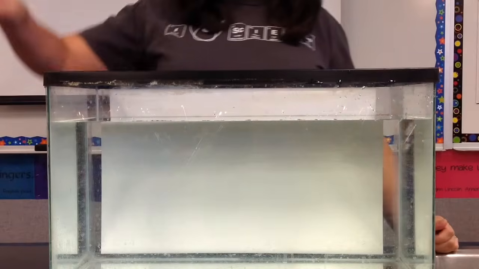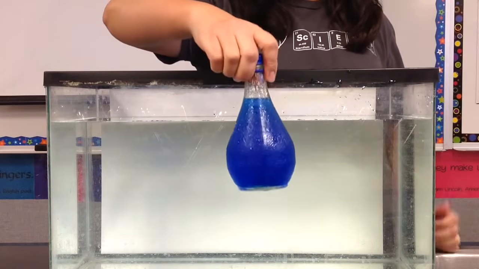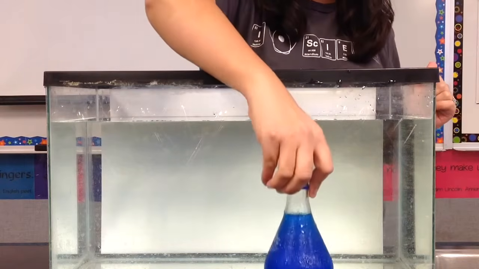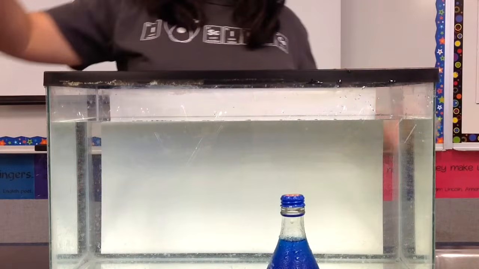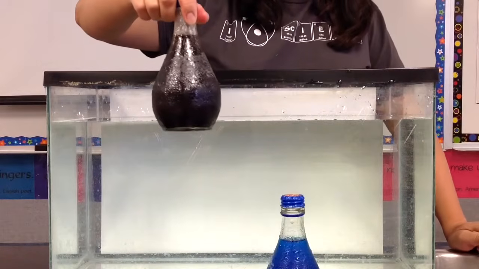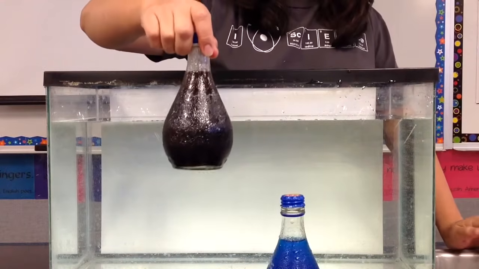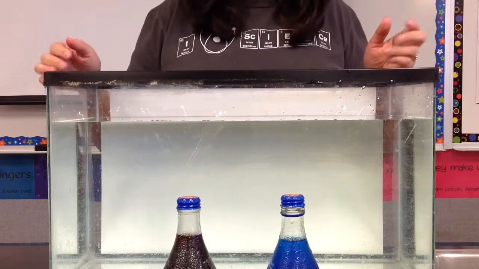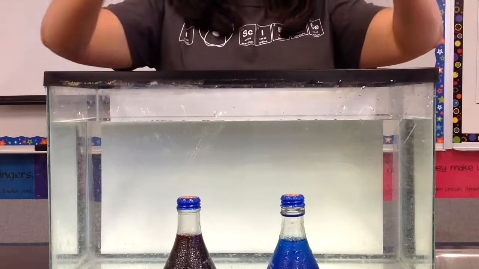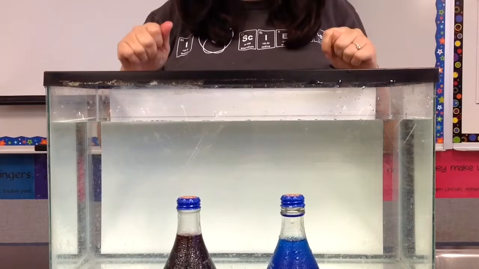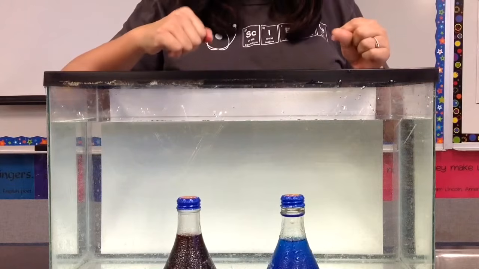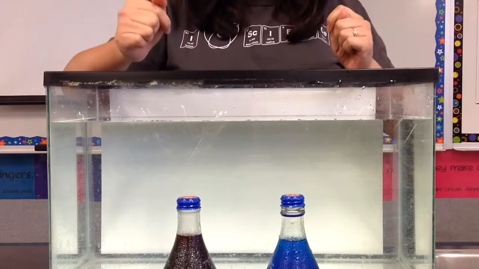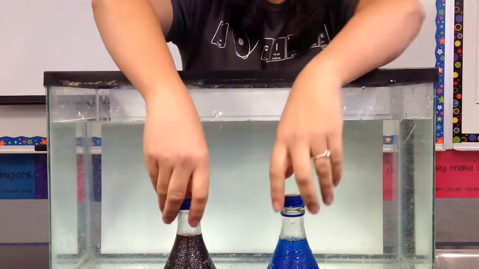What I have here is a bottle that has chilled water in it, and we put blue food coloring in it. And we have a bottle here that has water and red food coloring in it, and we warmed it up in the microwave. Our tank here has just room temperature water. We will place both bottles at the bottom of the tank. I will take off the lids, and you will observe what happens in a convection current. Okay, so here we go.